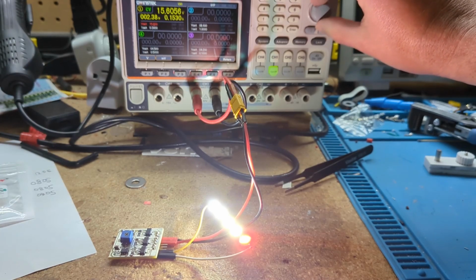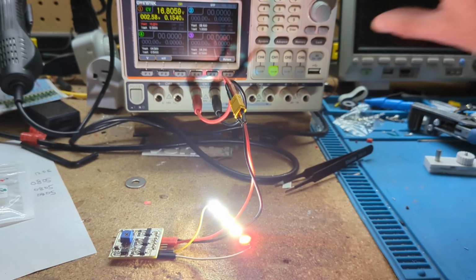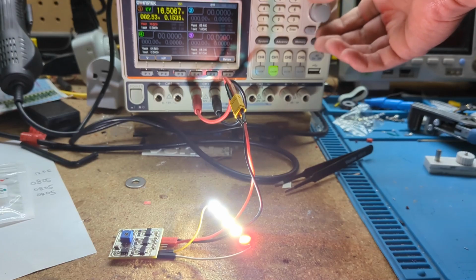Staying right where it should be. So I'm going all the way up to 16.8. And that's the max right there. So even at 16.8, it's at 150. So it seems to be working just like it's supposed to. So as we lower the voltage, it stays at 150.